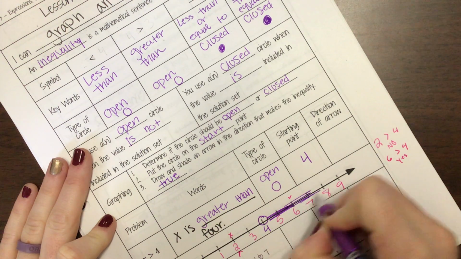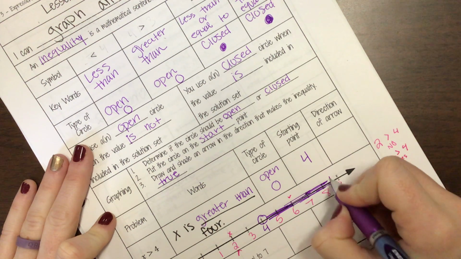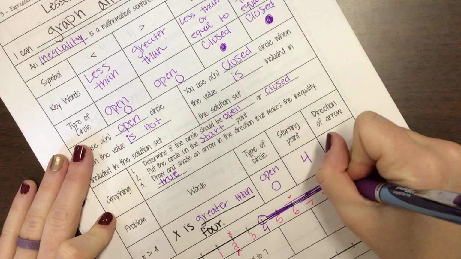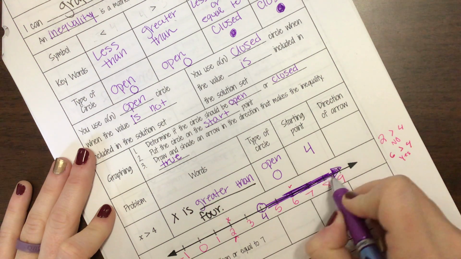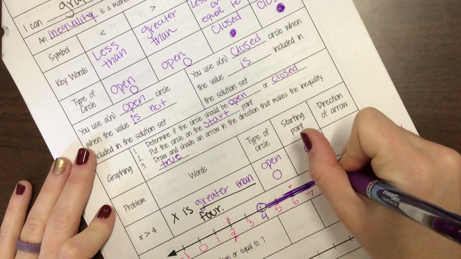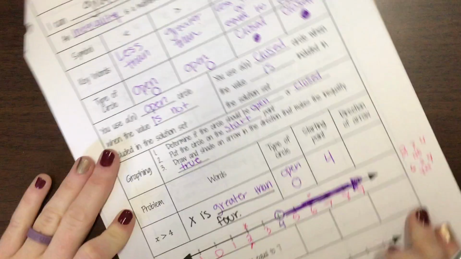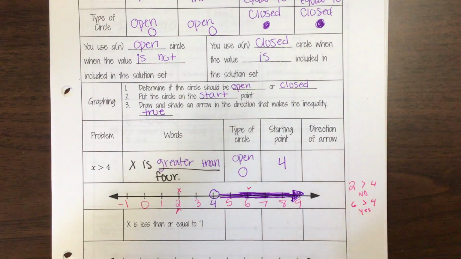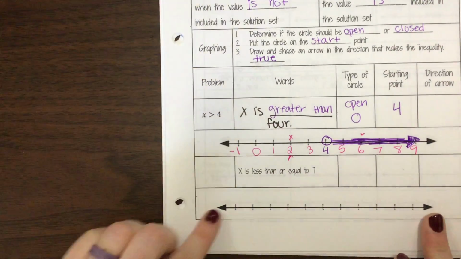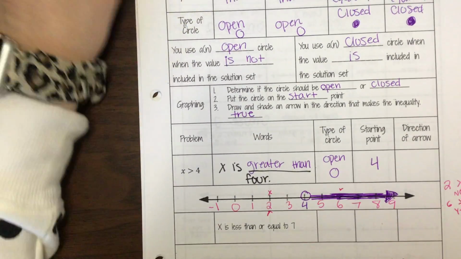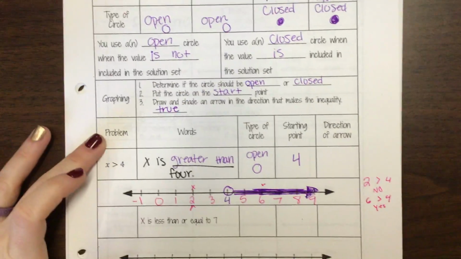Okay, so we're drawing an arrow that says anything to the right of my point is going to be greater than 4. So anything going this way till infinity is going to be greater than 4. All right, this one, let me scooch it so you can see the whole thing.